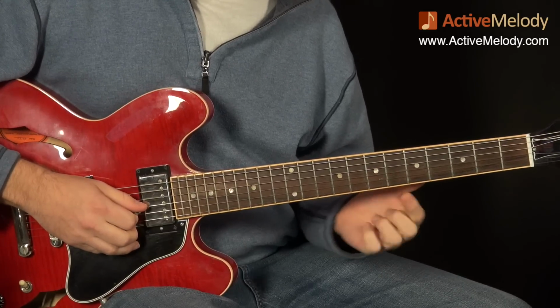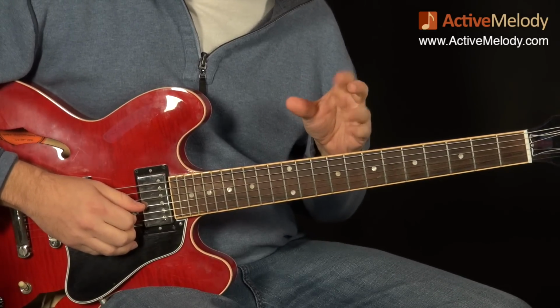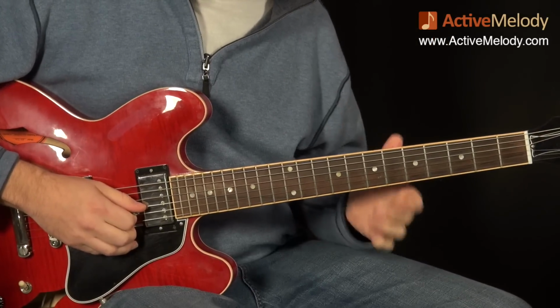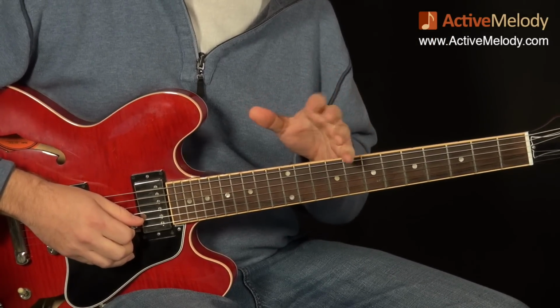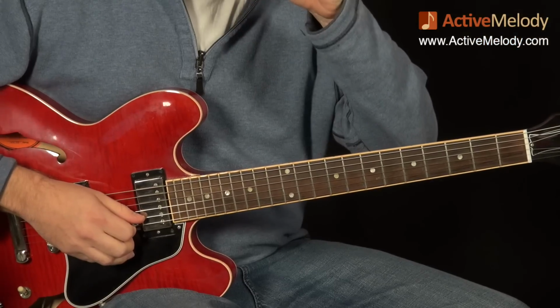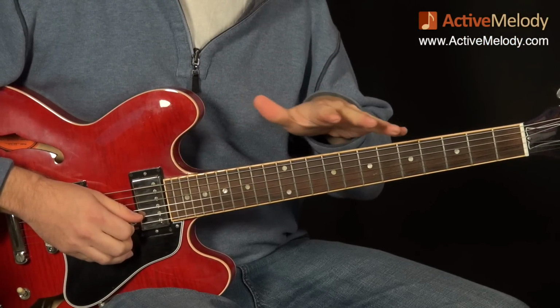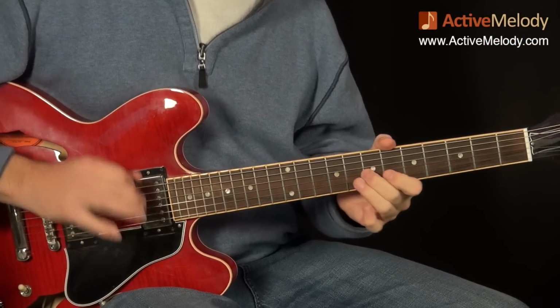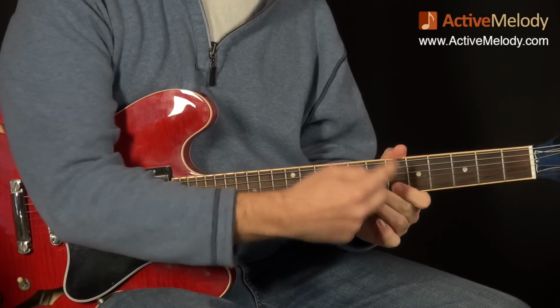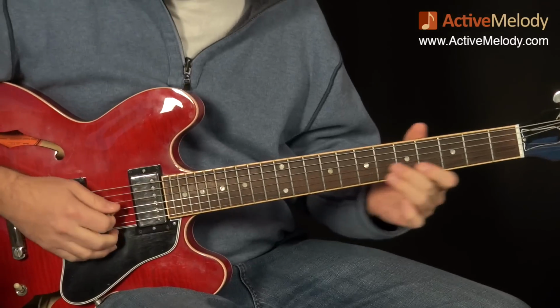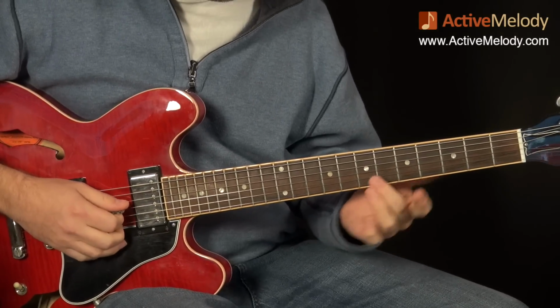Now I'm overlapping the major pentatonic scale with the minor pentatonic scale for some of these notes, and I know most of you know that. I have a whole video on that on Active Melody if you're not sure what I mean when I say mixing the major and minor. Really important, but I'm just mixing the major pentatonic scale pattern 2 with minor pentatonic scale pattern 1 at this point. Let me show you the notes.